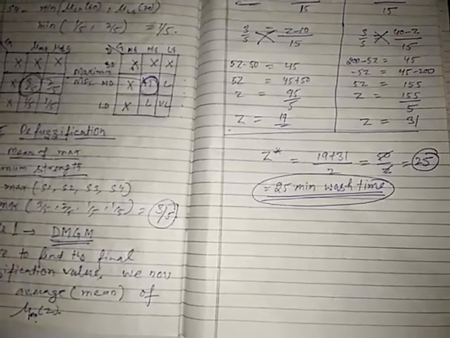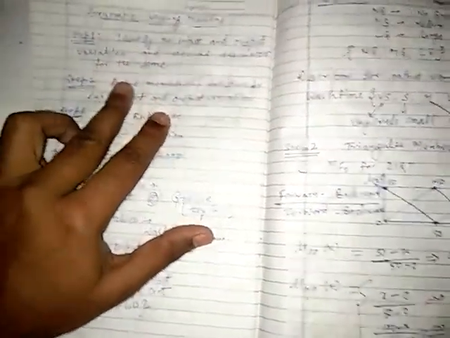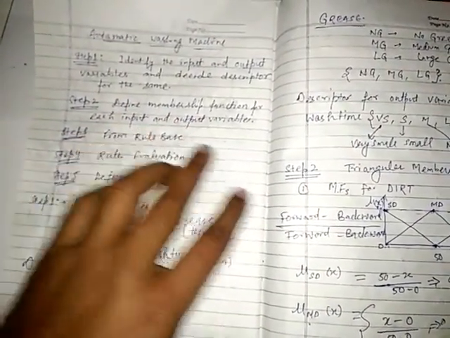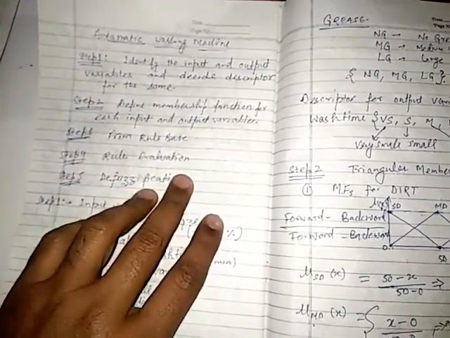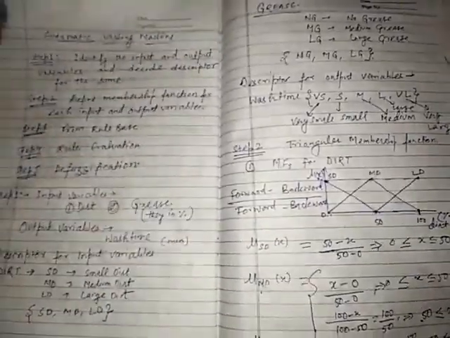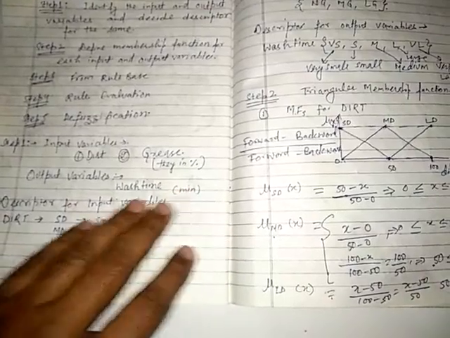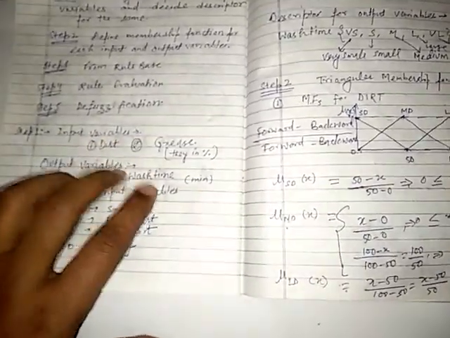Step 1, you have to identify the input and output variables and decide the descriptors for them. After that you have to define the membership function for each input and output value. After that you form the rule base, then evaluate the rules, and after that the defuzzification. First of all, you have the input variables dirt and grease, in percentage, and the output variable is the wash time, in minutes, that you have to calculate.